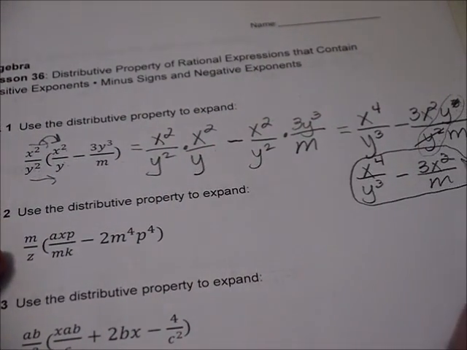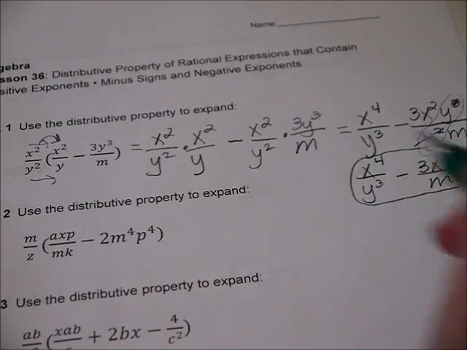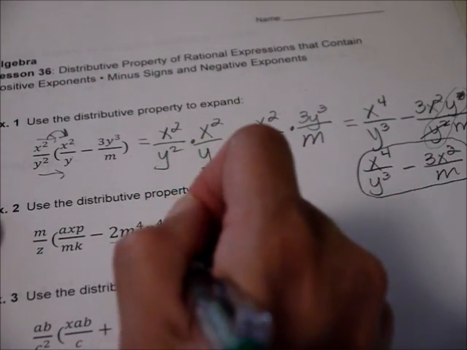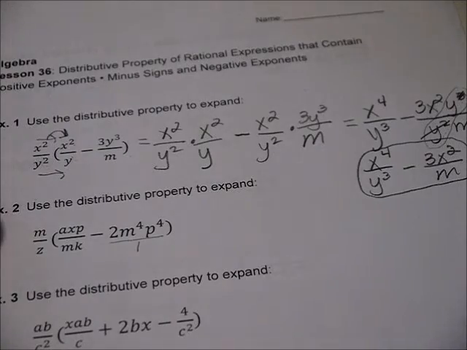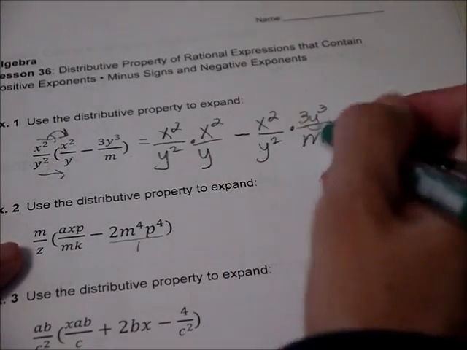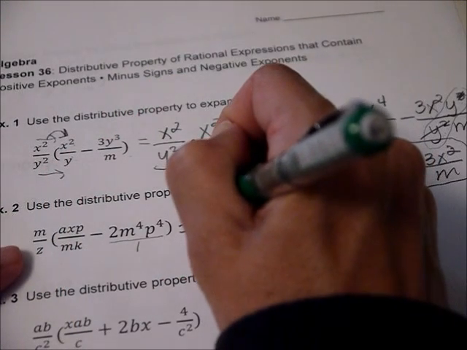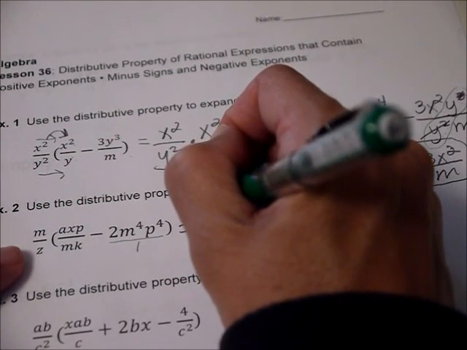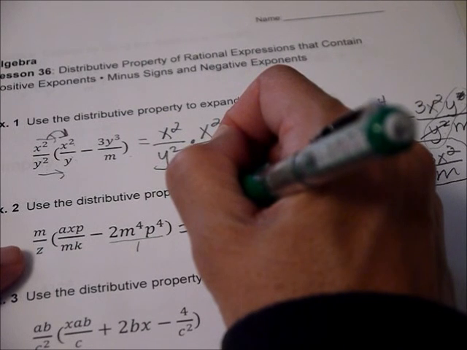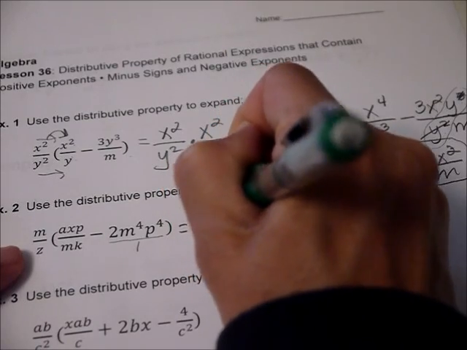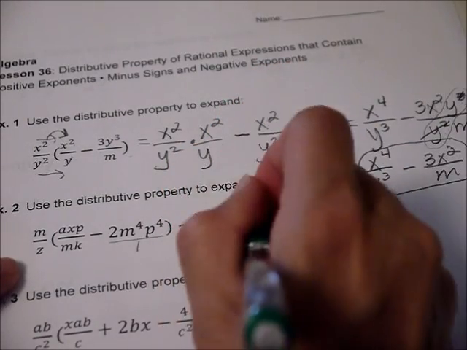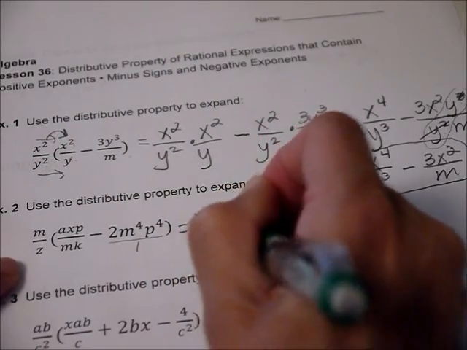Now we're going to use the distributive property to expand this. m over z times these two quantities. Now notice this doesn't have a denominator, but it actually does because we always have an invisible 1 as a denominator. So I'm not going to do this step. I'm just going to do it in my head. I'm going to go, okay, m a x p. Now they're all different, so I'm just going to say, oh, they simplified. Yeah, so m a x p over z m k.